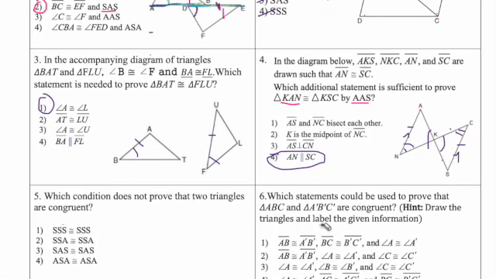Okay, so let's take a look at number 5. I'm kind of just rushing through it. My Mac battery is dying.